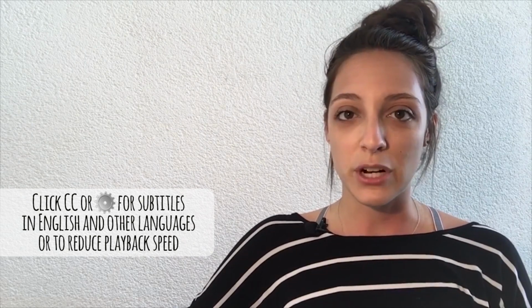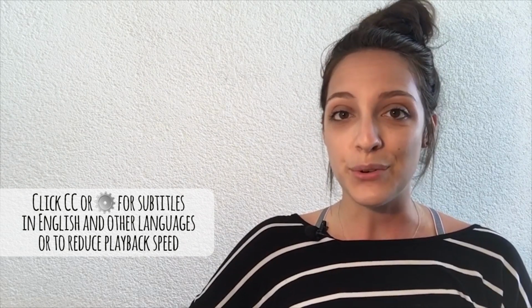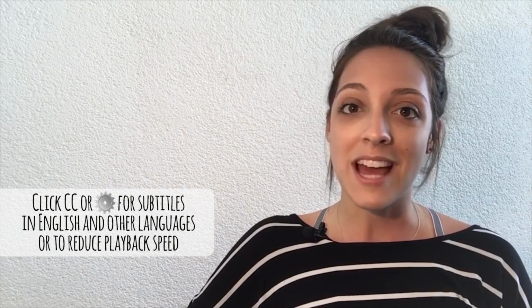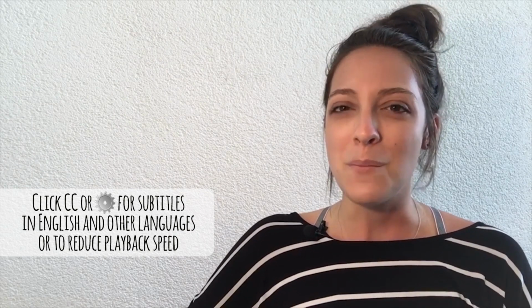Today I have a great English grammar hack to share with you. Let's talk about the verbs make and do. Two verbs that can be very helpful, but also somewhat tricky.